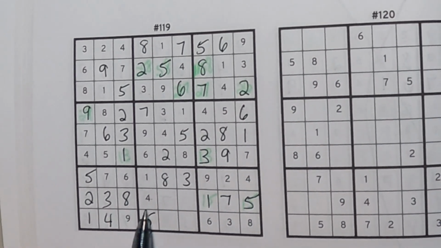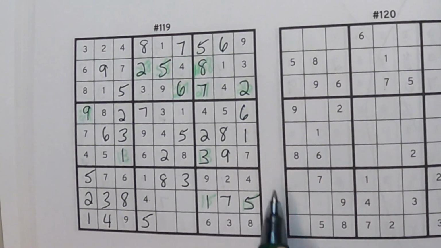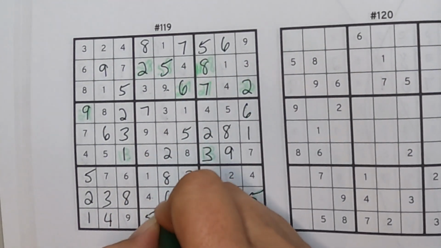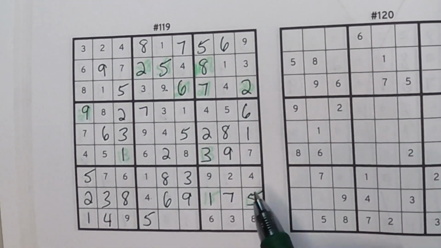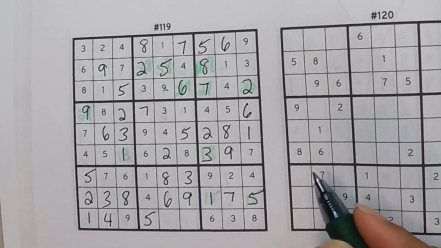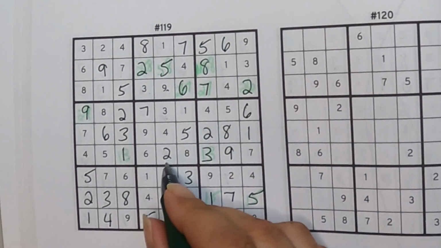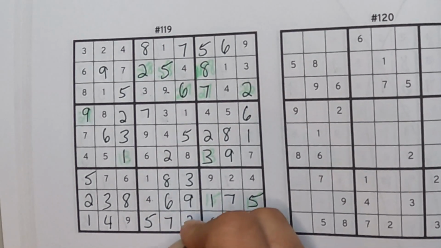For this row now, we're missing 6 and 9. We've got a 9 here, so 6, 9. And to finish off this box, we're missing 2 and 7. We've got a 2 here, so 7 and 2.